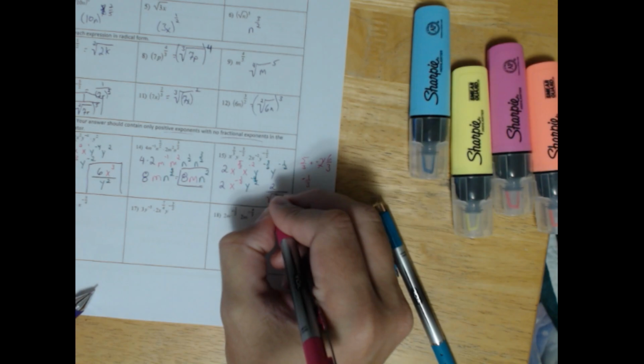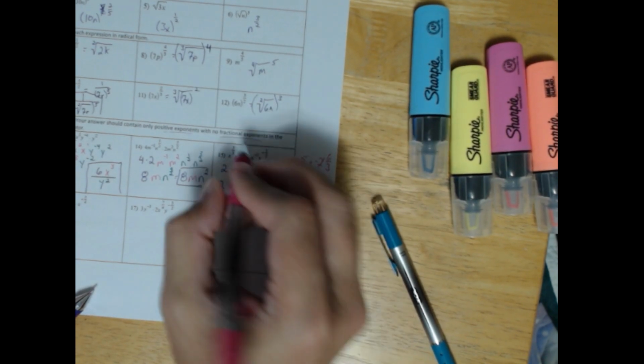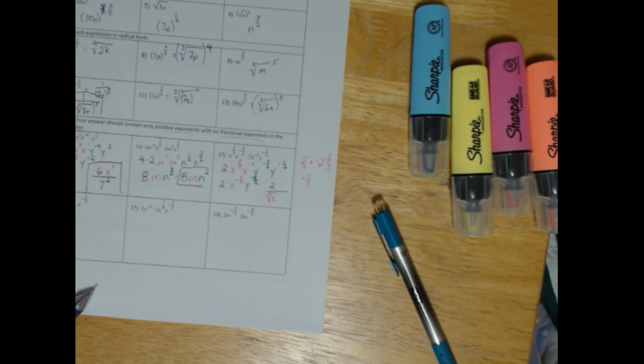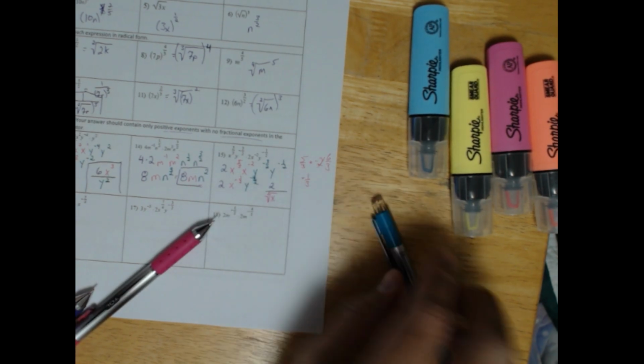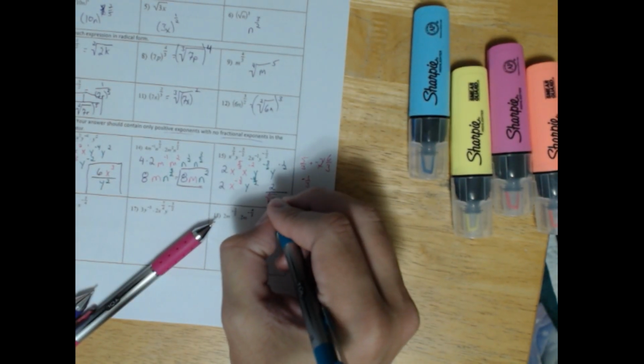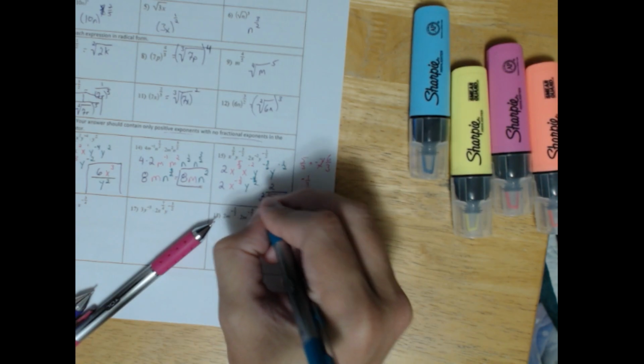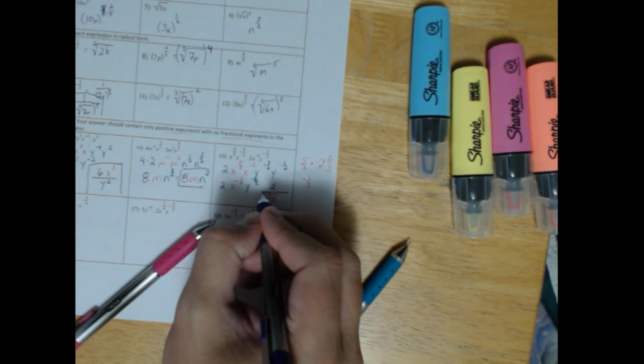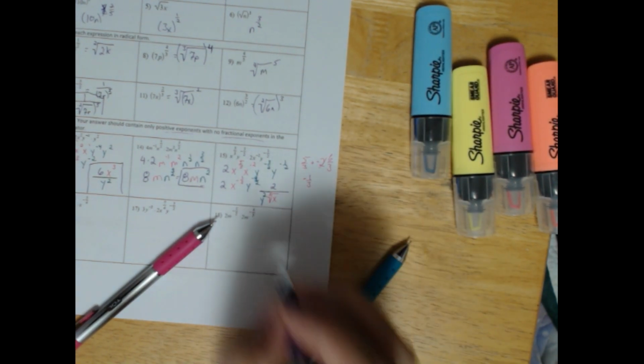My cubed root of x, yeah, no fractional exponents. So cubed root of x. And then this becomes a y to the negative 2, so y squared. So put y squared. Make sure you put that in front of the radical. And there we go.